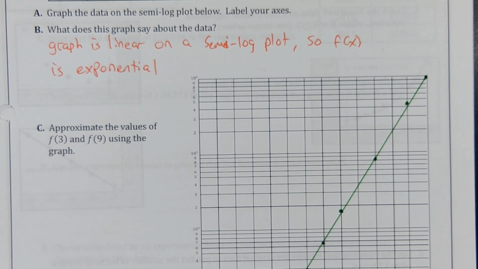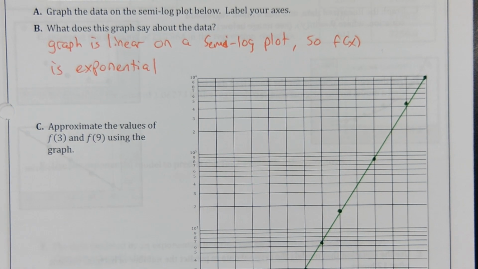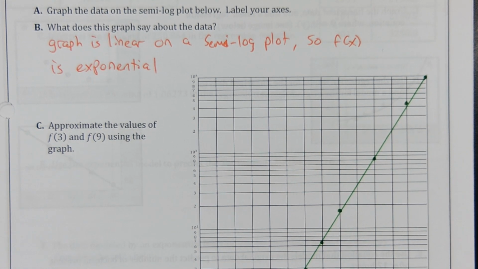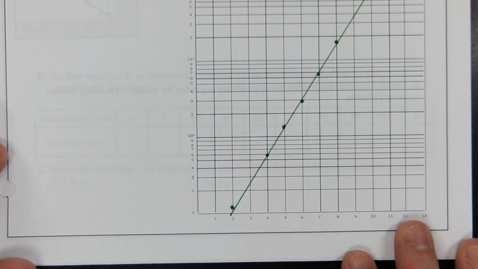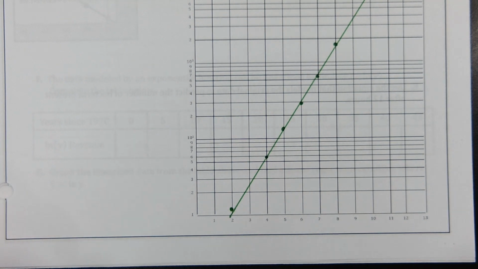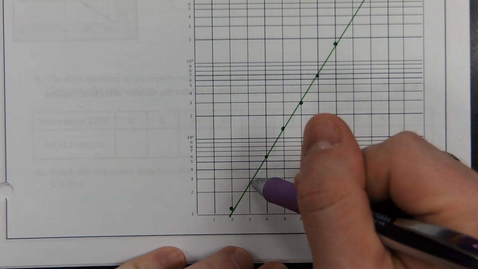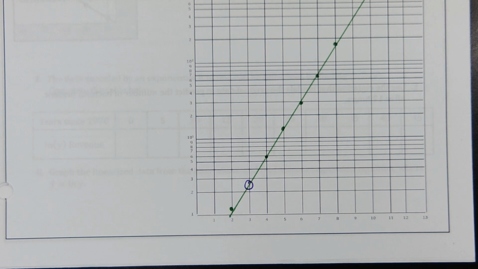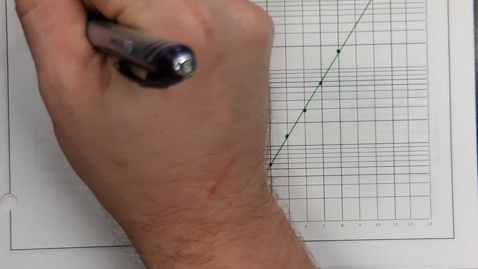Oh yay, I'm being called. There, recording again. Now we're going to use our graph here, this straight line, to approximate f of 3 and f of 9. So let's go to f of 3. It's about right there.